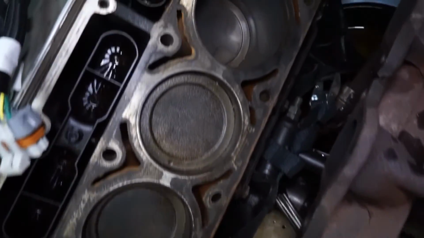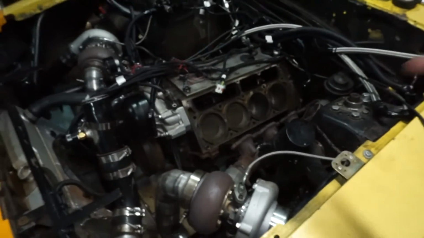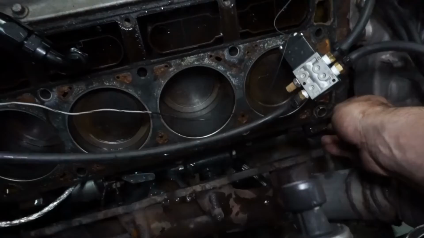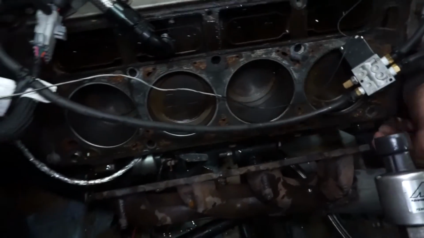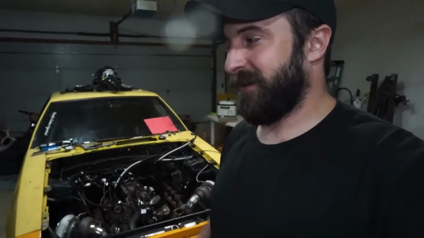So that's what was happening on the driver's side. All the cylinders look really good. Everything is fine. There's nothing else really damaged. The heads are good. The block is good. I just pulled the head off of this side. Gonna pull the gasket off, and the whole gasket is good, but it's just leaking. It's all kind of coming together now.